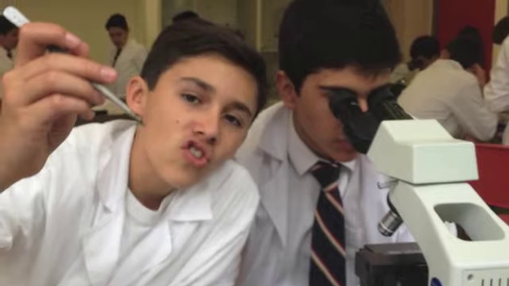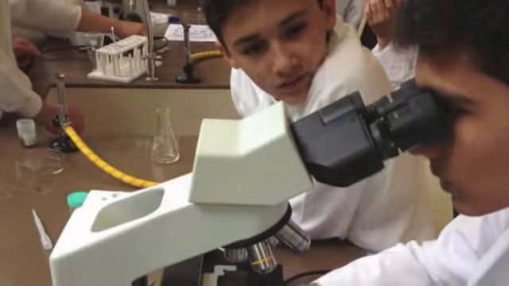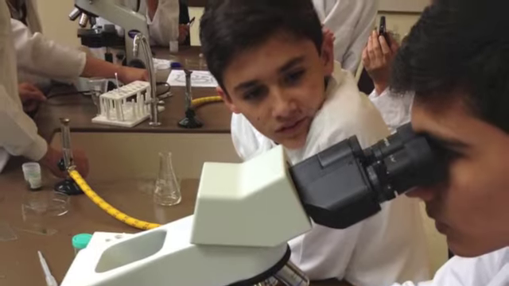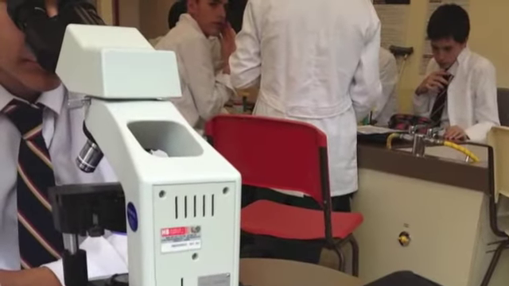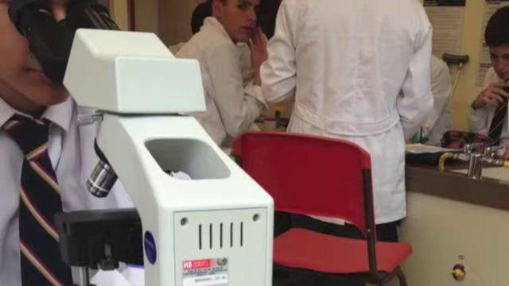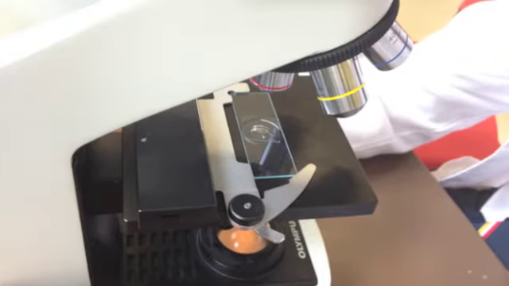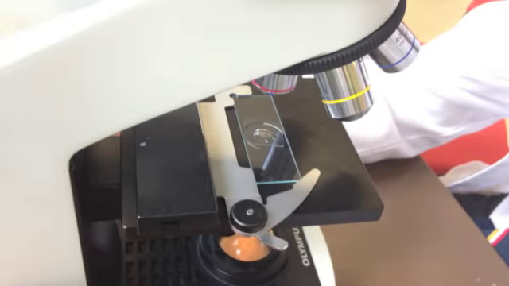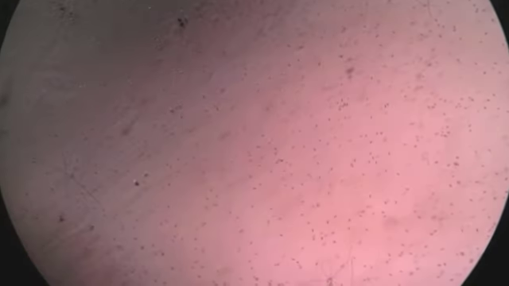Then we started looking at the samples in the microscope. We started with the least power to the high power. There was one of the samples that didn't give us so many organisms, so we only used one. First, we started with the low power scope. Here we saw a lot of organisms, they were all moving, but we couldn't tell what they were.